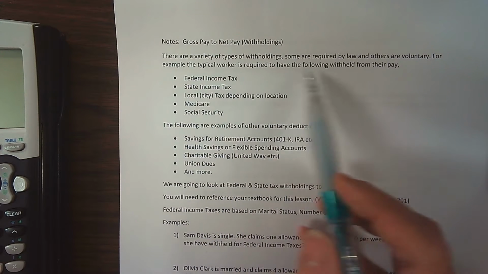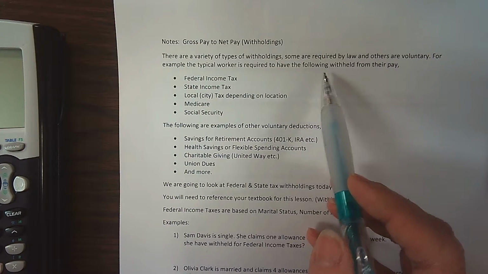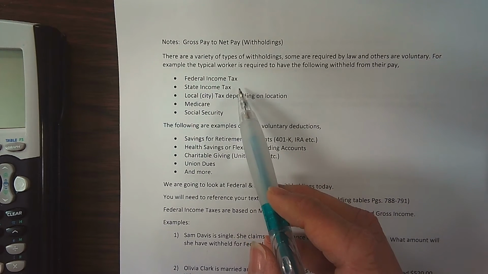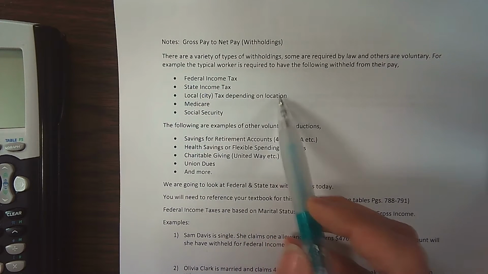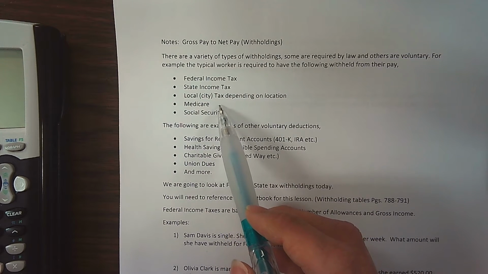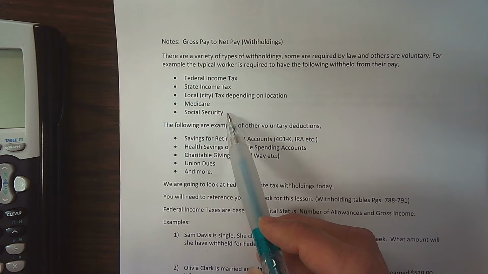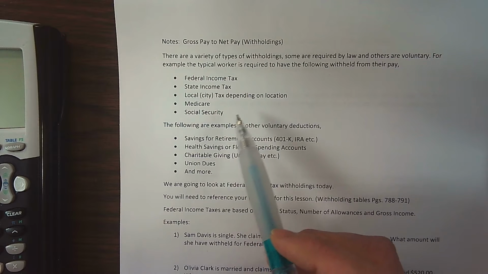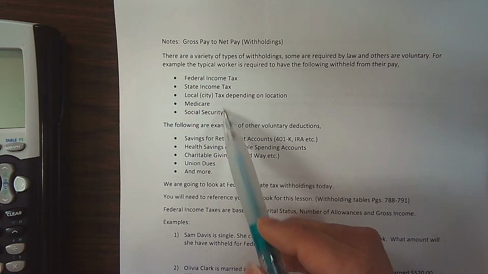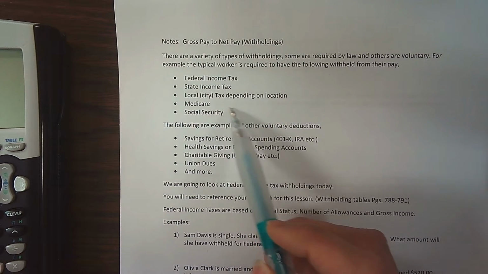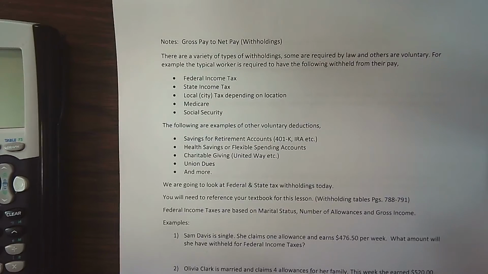Some examples of those that would typically be withheld because they're required to be are federal income tax, state income tax, sometimes local or city tax depending on the location, and then also these two pieces, Medicare and Social Security, which we sometimes call FICA. Depending on how your employer will record the different deductions, sometimes one of these will say FICA beside them, but it's the collection of the two, Medicare and Social Security, that really make up the FICA piece.